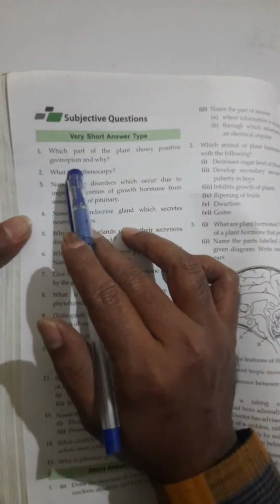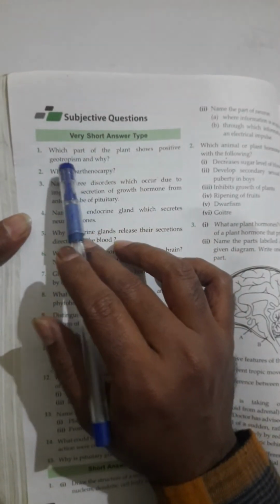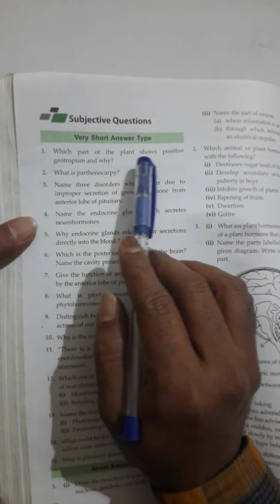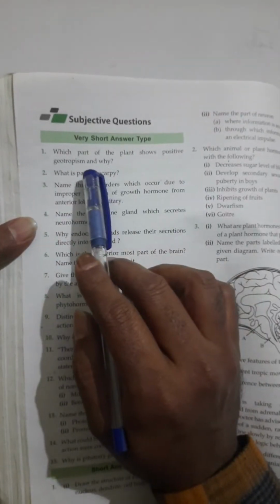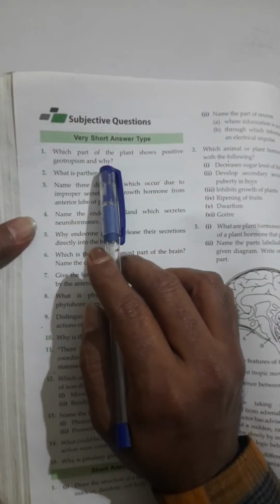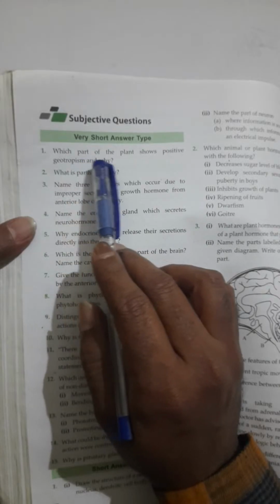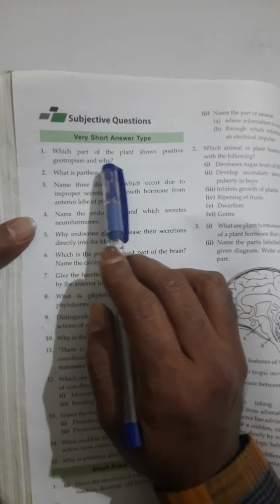So let's start today's session. The first question here: which part of the plant shows positive geotropism and why? Two questions are there in this question.